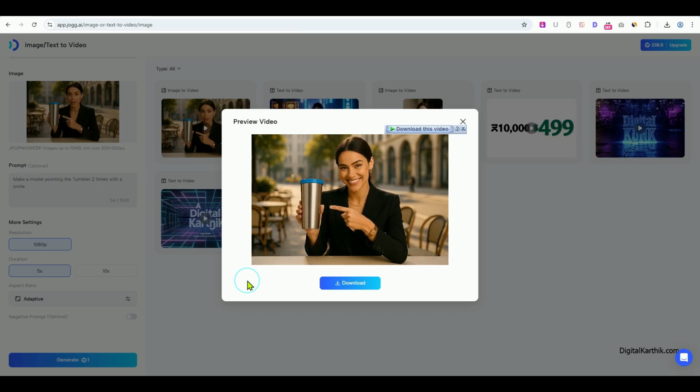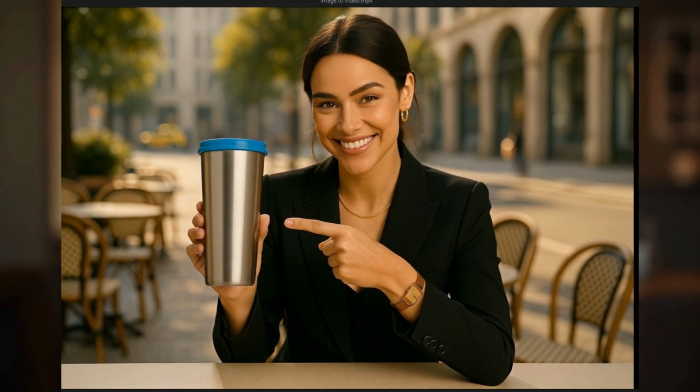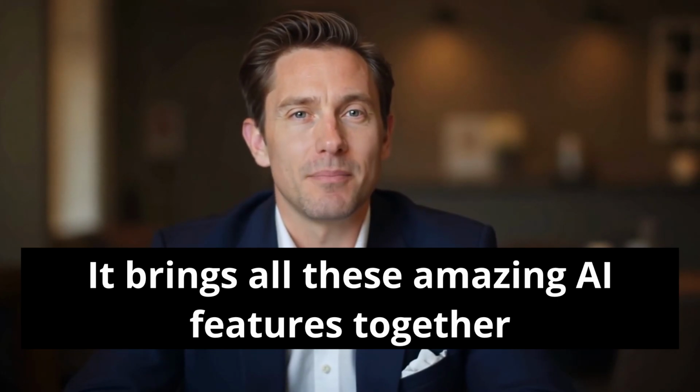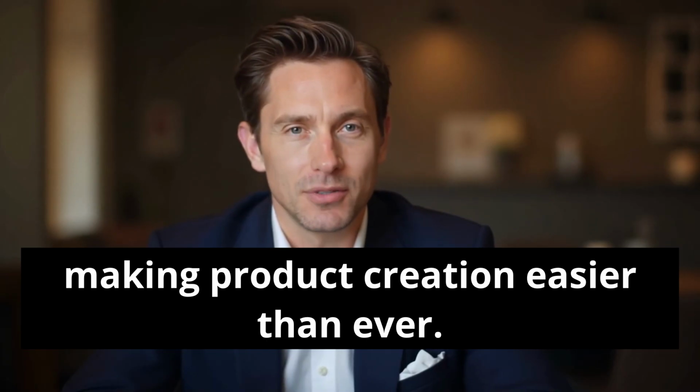Wow, exactly what I prompted. The motion, the expression, everything feels so real. Jogg AI truly works wonders. It brings all these amazing AI features together under one roof, making product creation easier than ever.